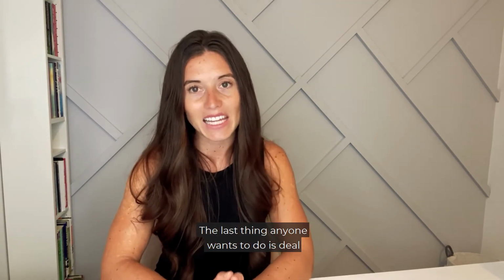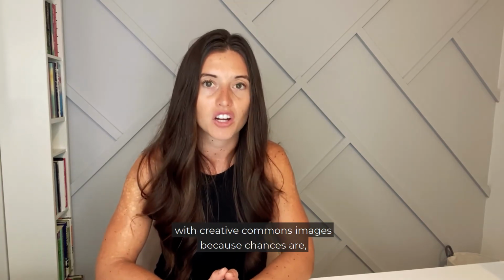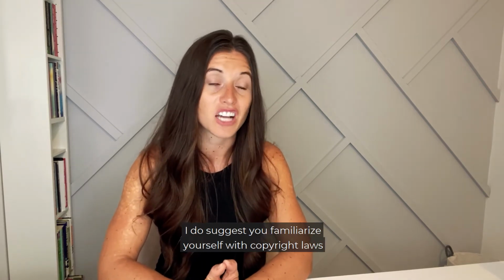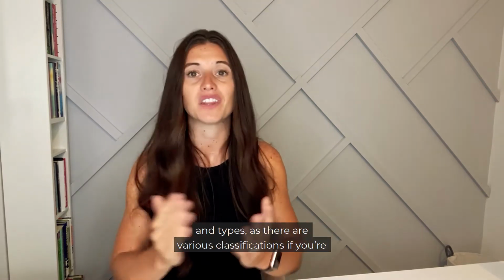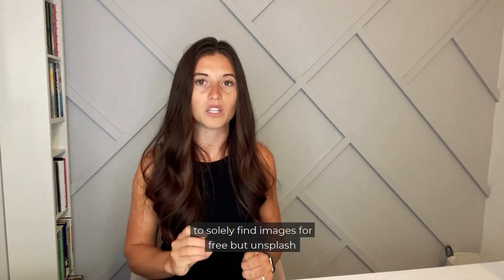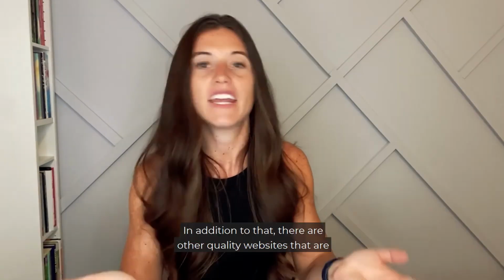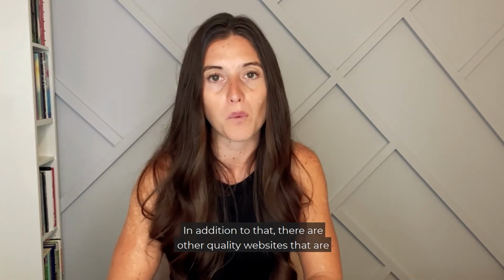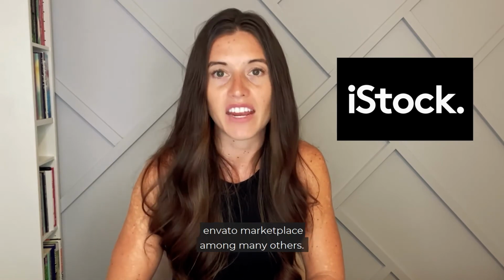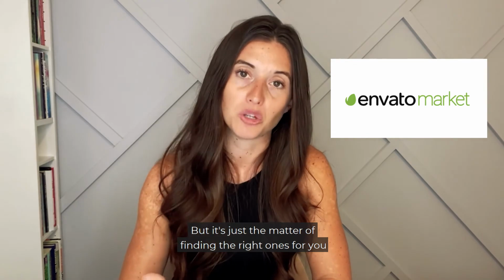Now, the last thing anyone wants to do is deal with Creative Commons images, because chances are you won't be thrilled with the options. I do suggest you familiarize yourself with the copyright laws as well, and even the types, as there are so many different classifications if you're trying to solely find images for free, but Unsplash should be your first destination. In addition to that, there are other quality websites that are worth the money that they ask, such as iStock, Envato Marketplace, among many others, but it's just a matter of finding the right ones for you.